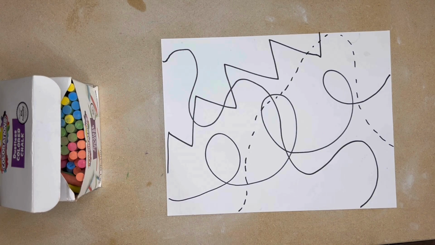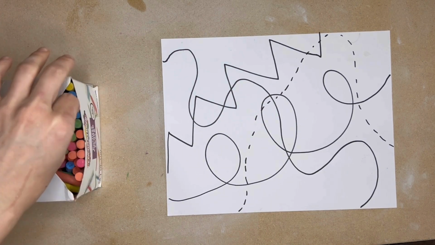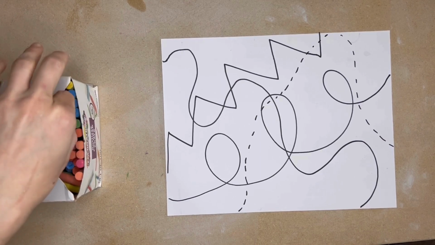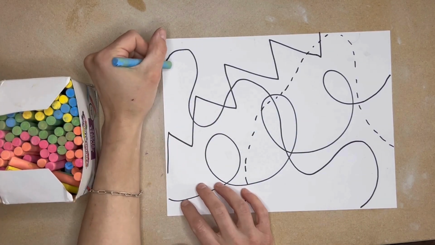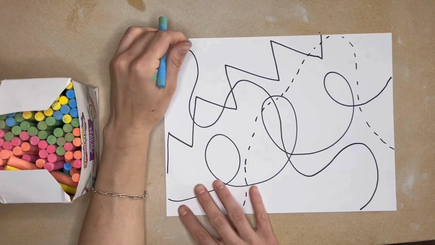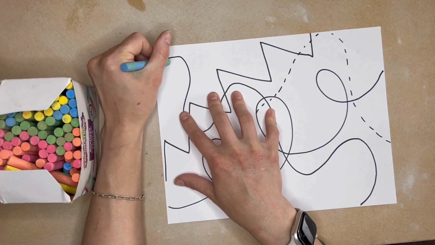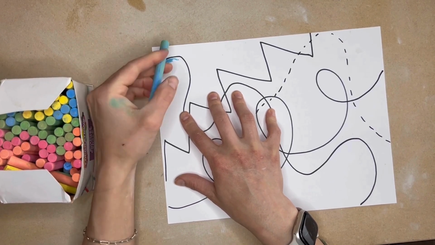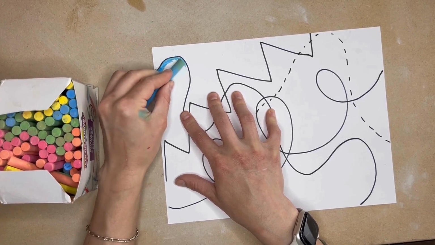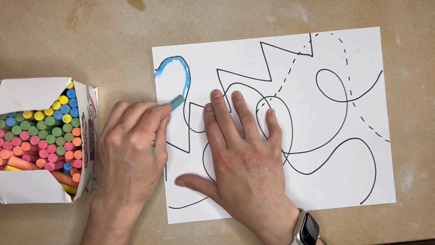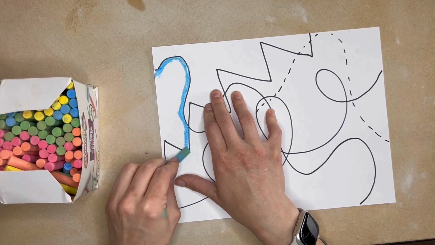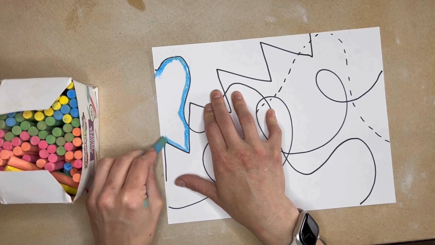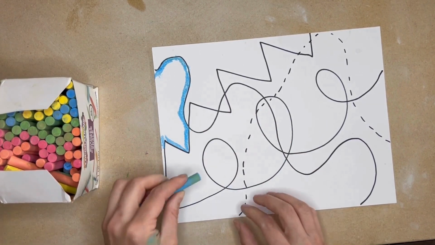So I'm going to put the lid on my marker, and now I'm going to grab my blue chalk first, I think. And the way that I'm going to do this, I'm not going to color the whole shape in with chalk. I'm actually only going to color on the outside of the shape. So I'm going to show you why here in a minute. But for now, only color the outside edge of your shape. And each shape that is created by those overlapping lines is going to get a different color.